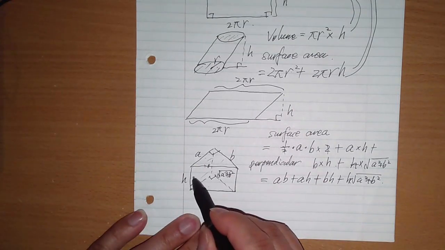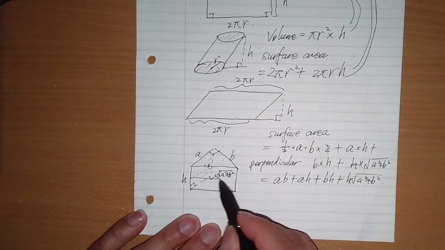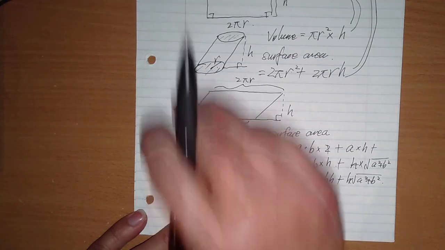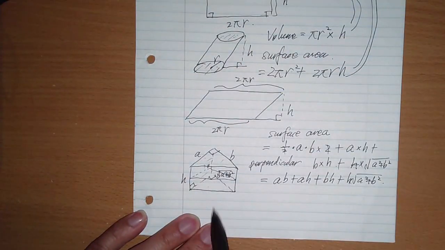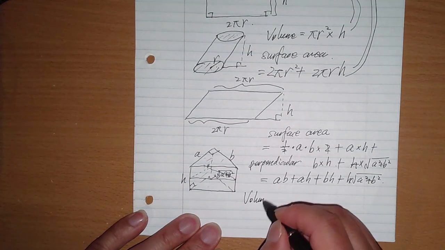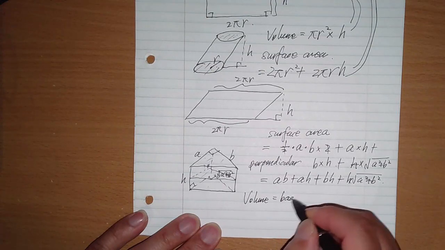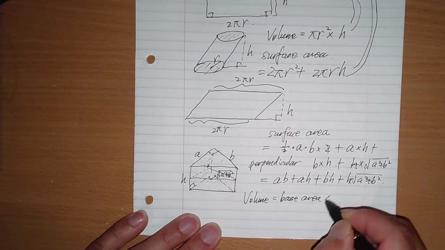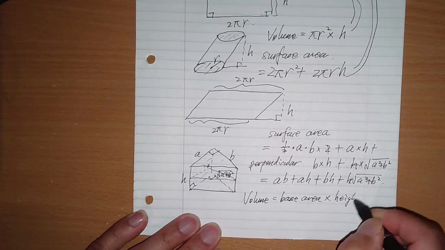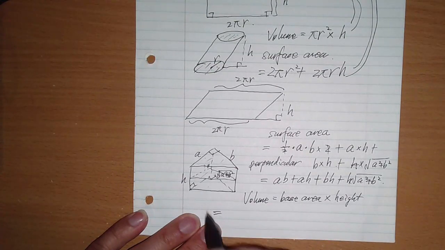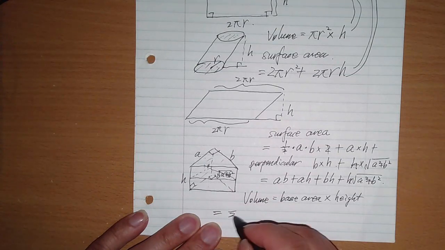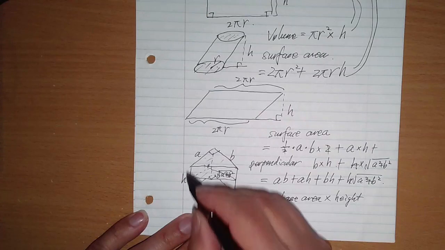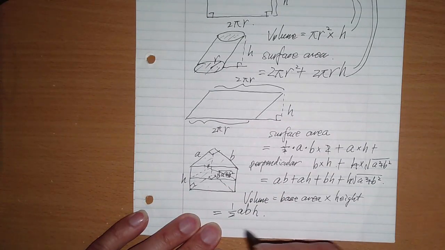Again, if we cut right here, and then if we shift up and bottom, the whole area is not going to change. So we can use the formula volume equals base area times height. The base, let's say we use this. So that will be half A times B, that's the base. The height is H. So that's the volume.